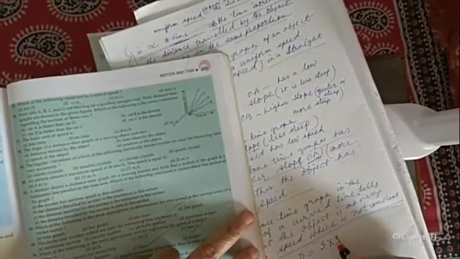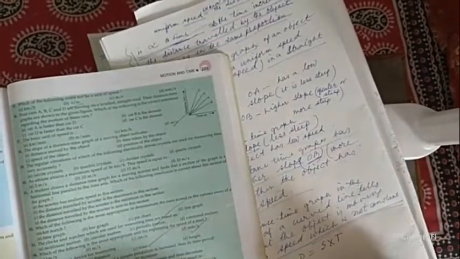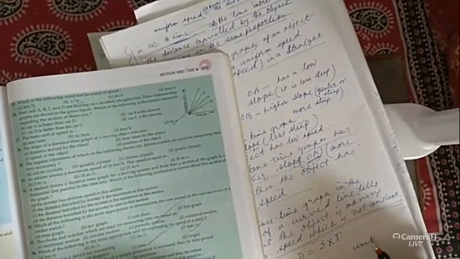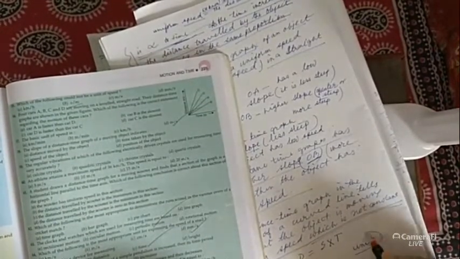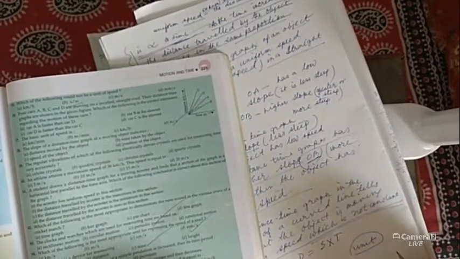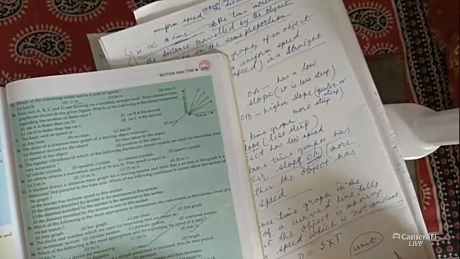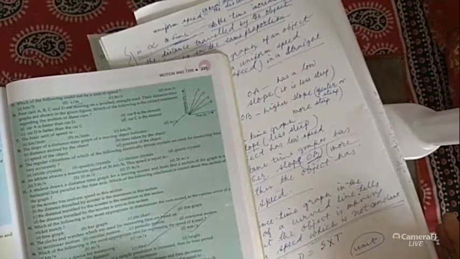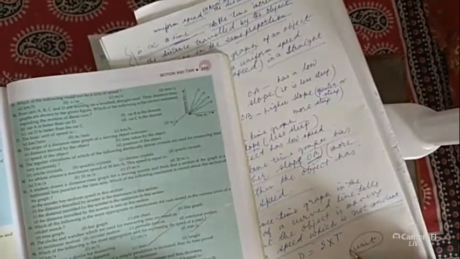Distance equals speed into time. Don't forget to write the unit. It is very much necessary. If you don't write the unit, then your numerical will not be correct. Even if the answer is correct, some examiners will give you half marks or may not give marks. That is why the unit is a must.